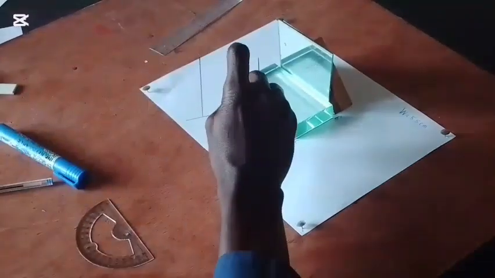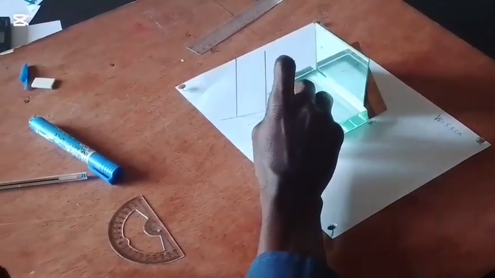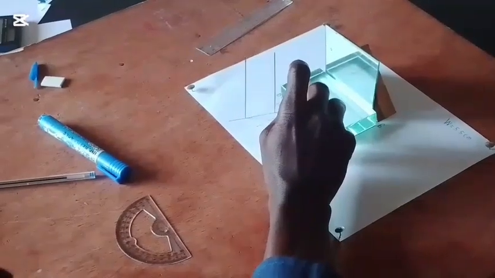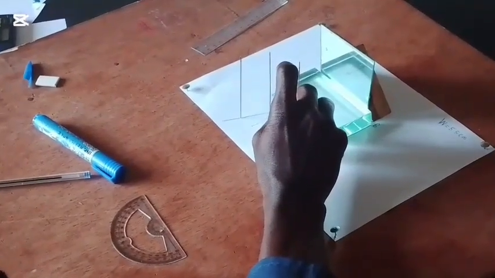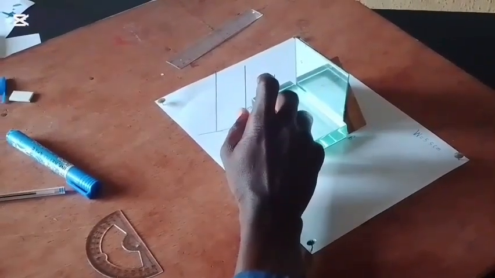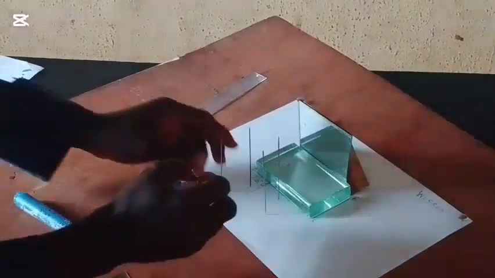So let me locate my second pin. So let me mark the point.